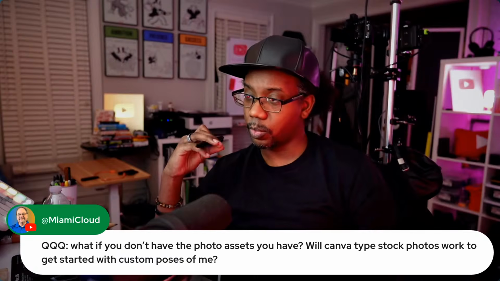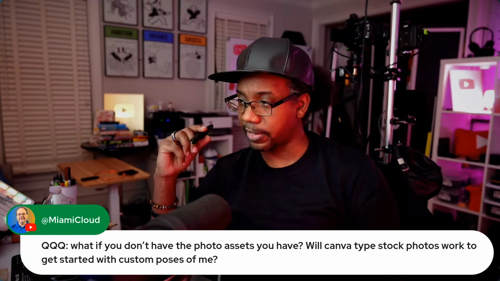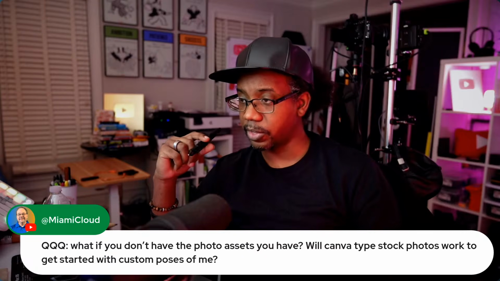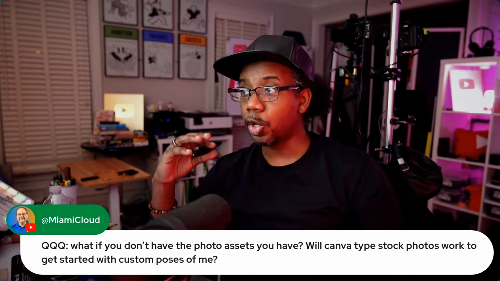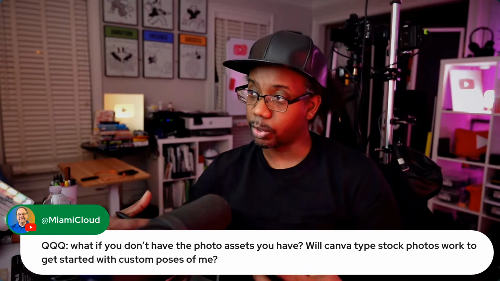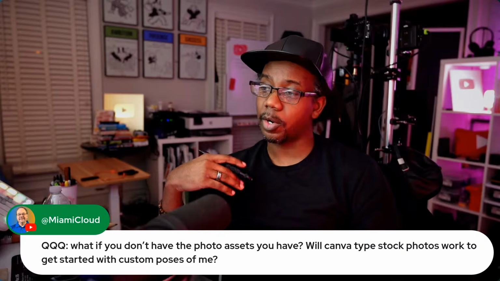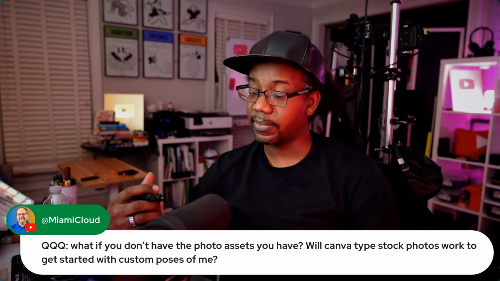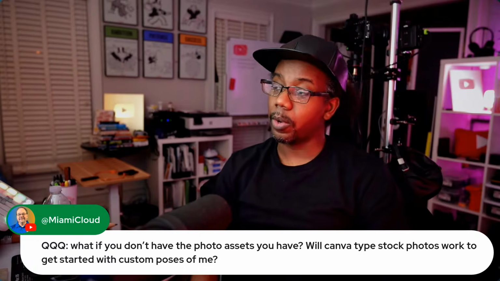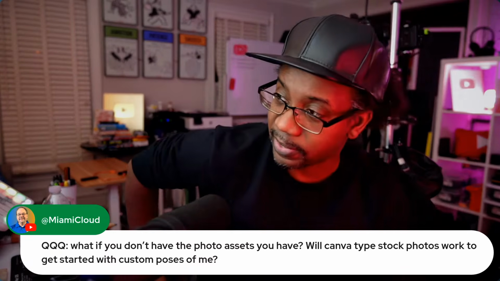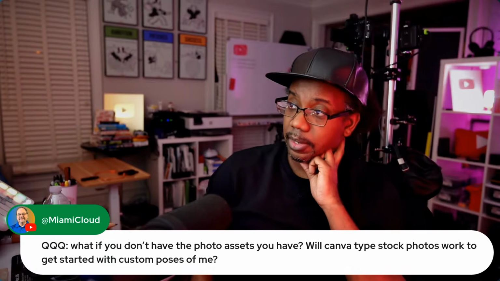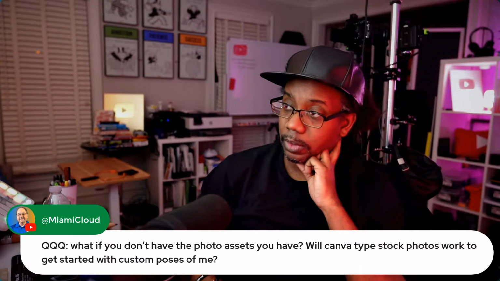So Miami Cloud says, what if you don't have the photo assets you have? Will Canva type stock photos work to get started with custom poses of me? You could, but then it becomes a little bit closer to more generic. So you want to start creating the assets that would make sense for you, if you can. So you could do what you're suggesting, but those are more readily available. The quality and variety might be debatable.